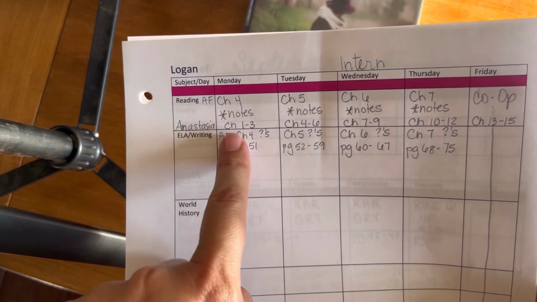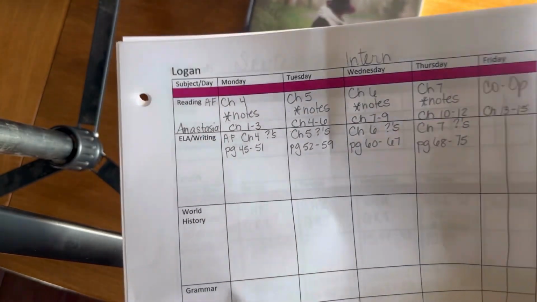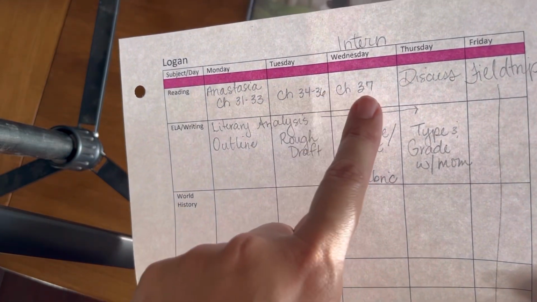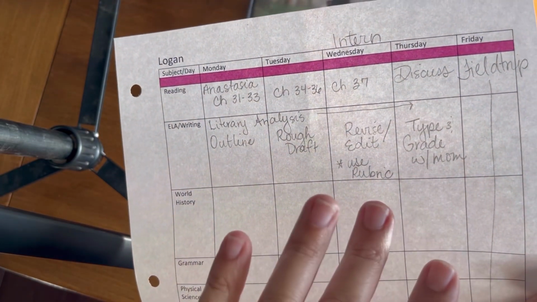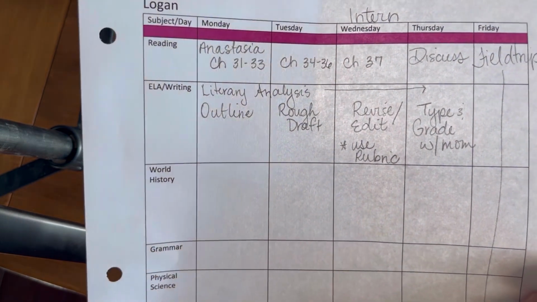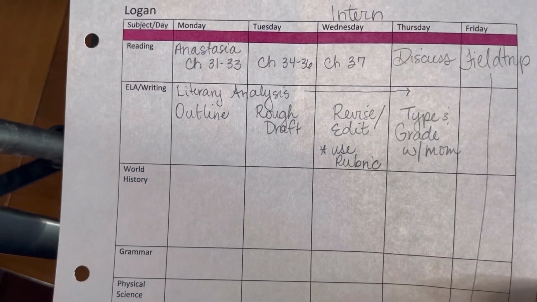So I do have to break these books up and give him them almost as an assignment. But that's just so that he stays on track and on top of it. Otherwise, it'll be the last day of the month and he will have completely forgotten to read the book. So other than just using it as a checklist for him, that's the only reason it's in the lesson plans.